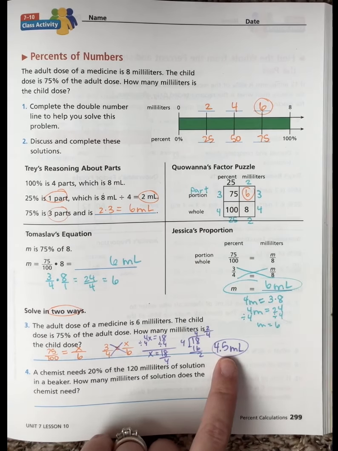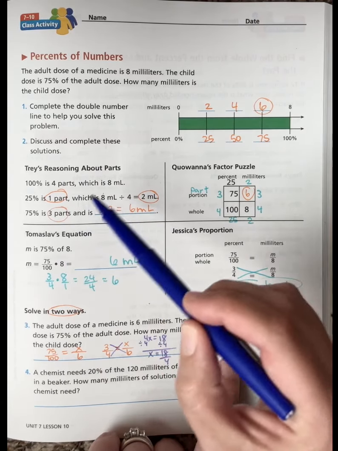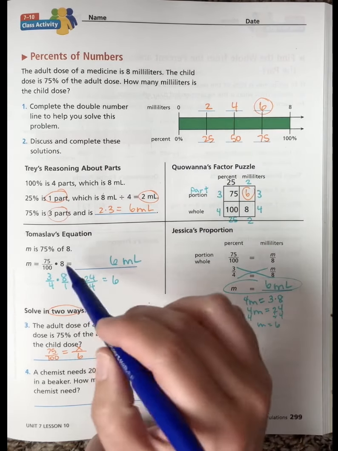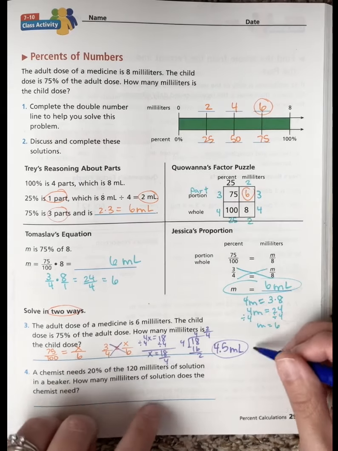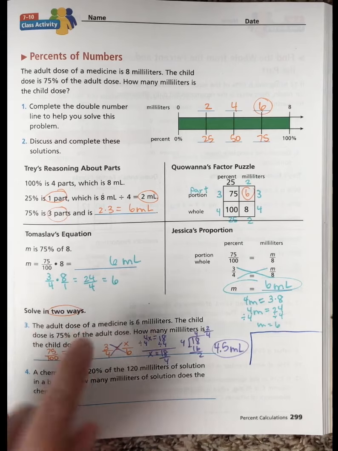So I already solved it using a proportion. I think that this reasoning about parts is decent, but it's not my favorite. I don't want to set up a tape diagram. I think I'm going to do this one right here, where I set up an equation. So I'm going to set up a second strategy right here. And I'm going to be careful about how I do this.